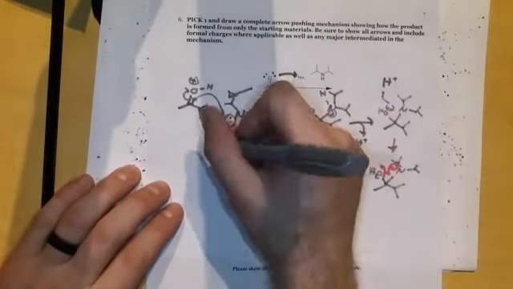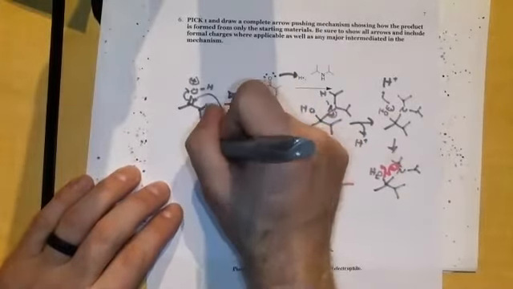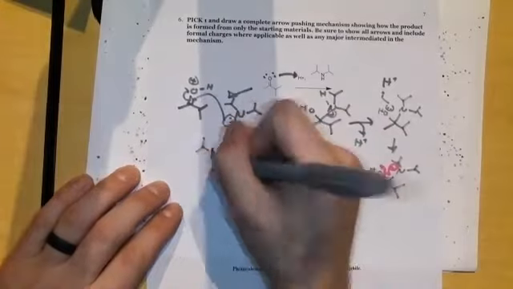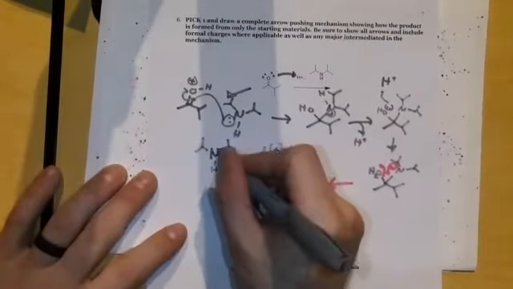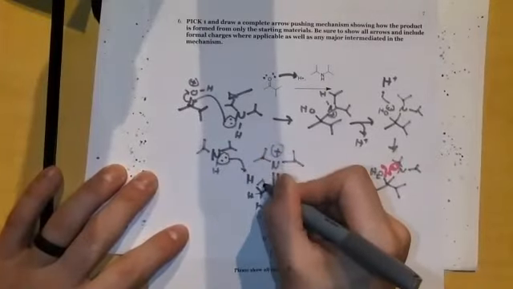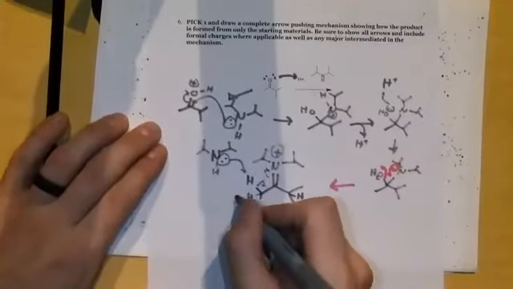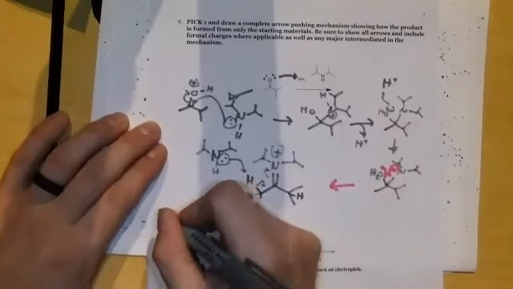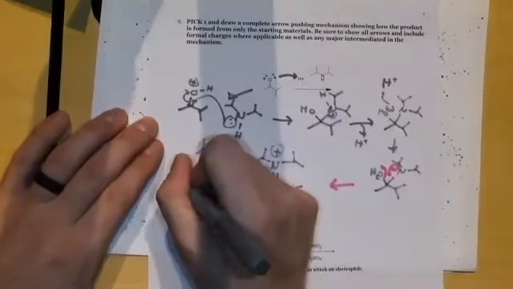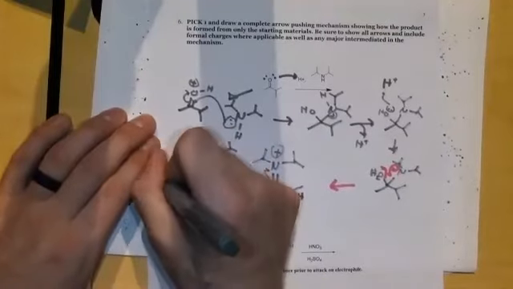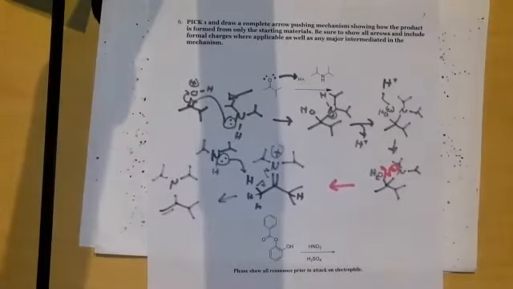The base that's in solution is the amine, which is very large, so it's going to be selective for your less substituted center. And this will let you form an enamine.